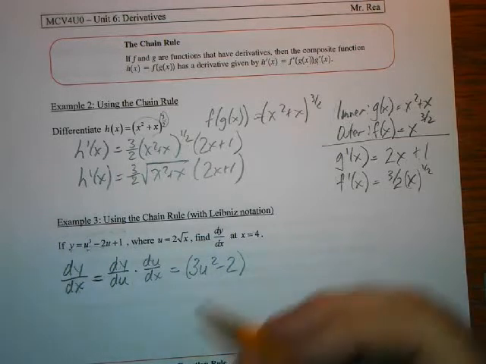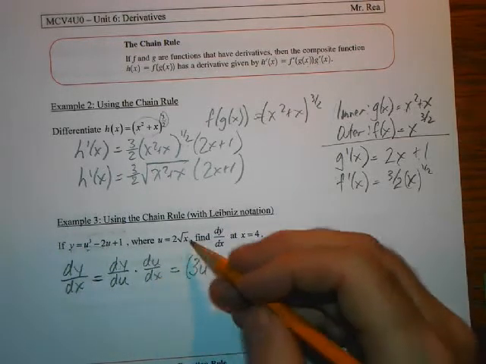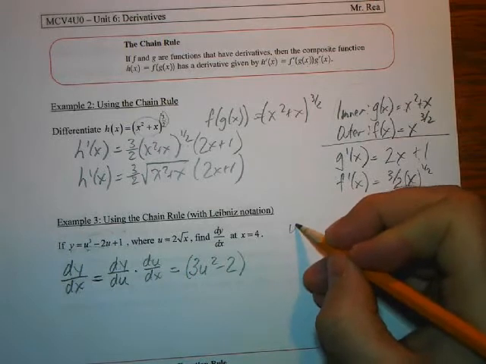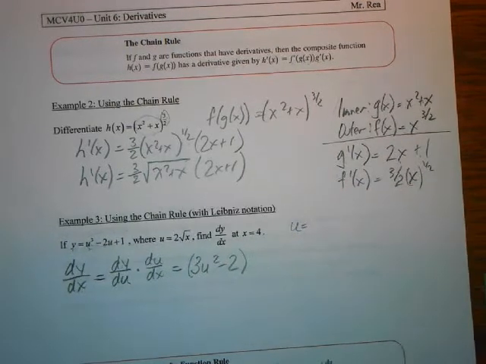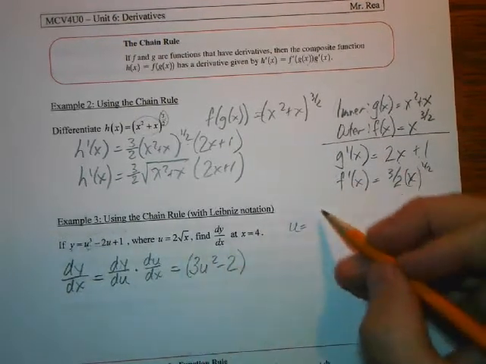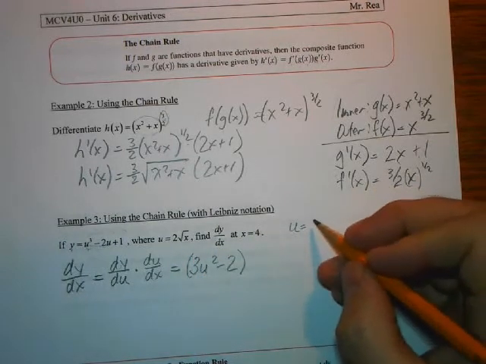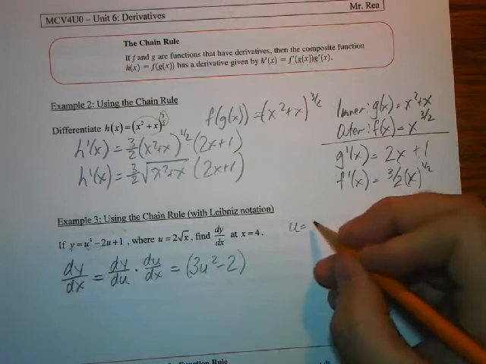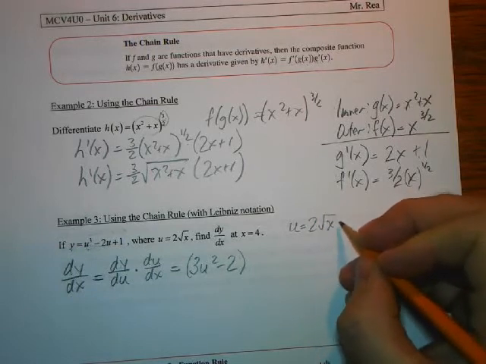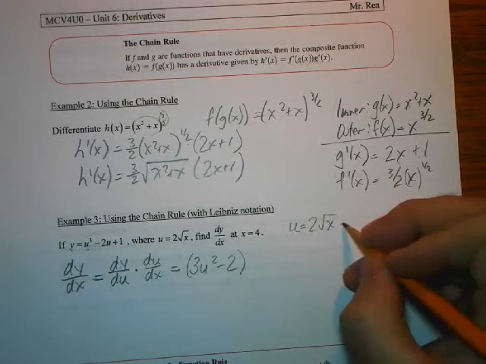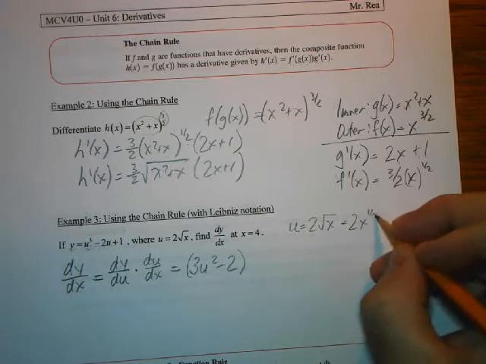And then now we're going to multiply by du by dx. So just to make this a little more obvious as to what I'm doing, I'm going to change the radical sign to an exponent. So it's 2 root x right now, which is the same as 2x to the 1/2.